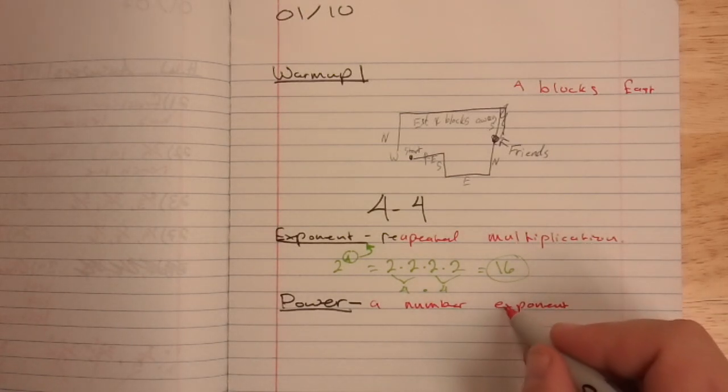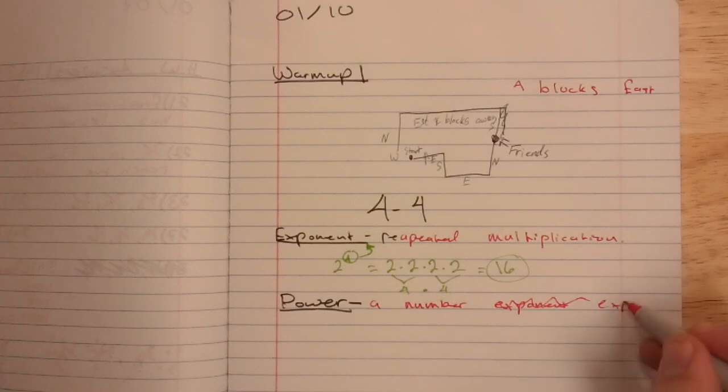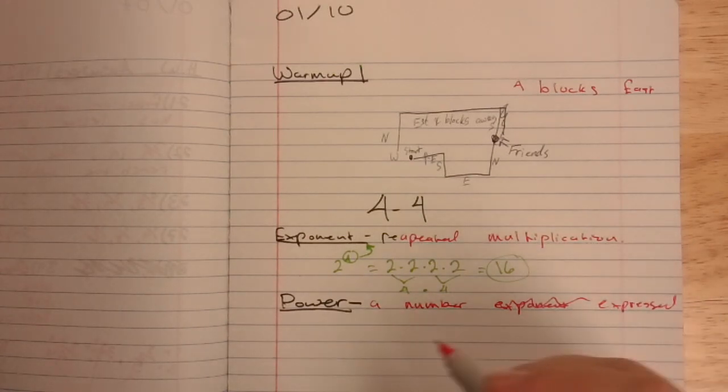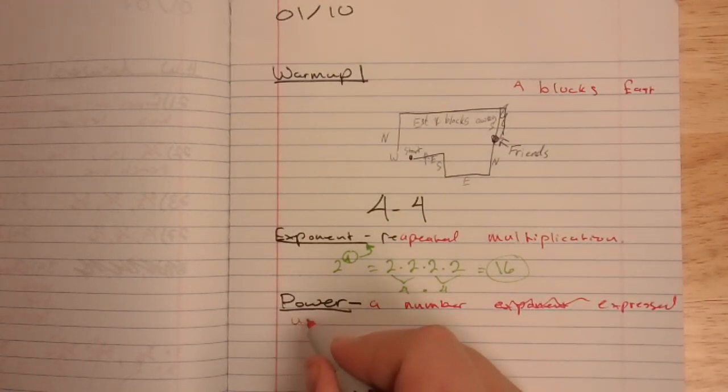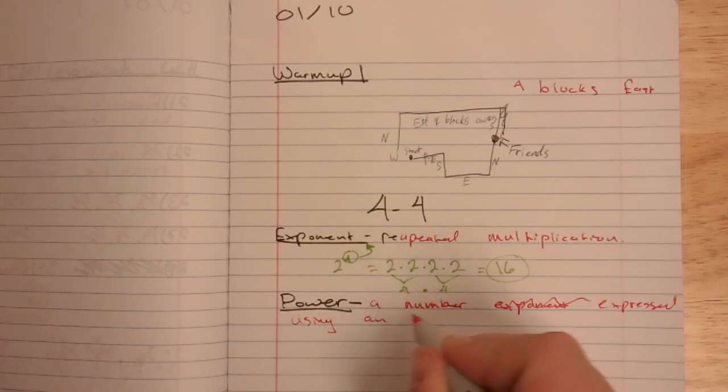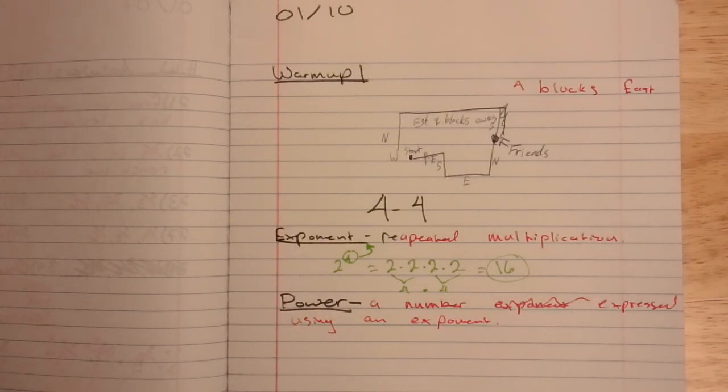Sorry, a number expressed using an exponent is a power.